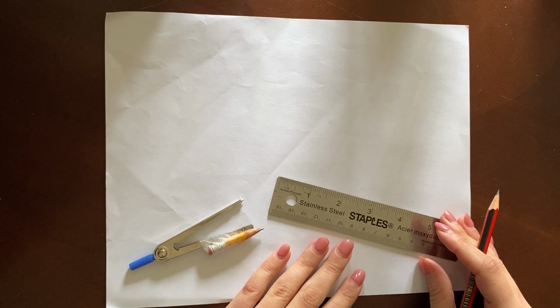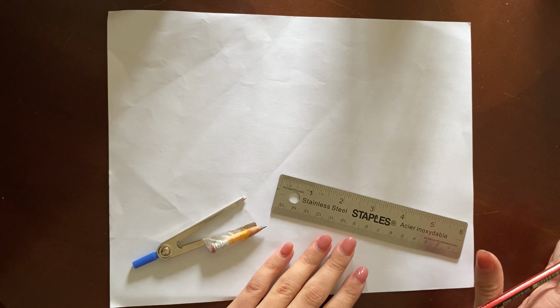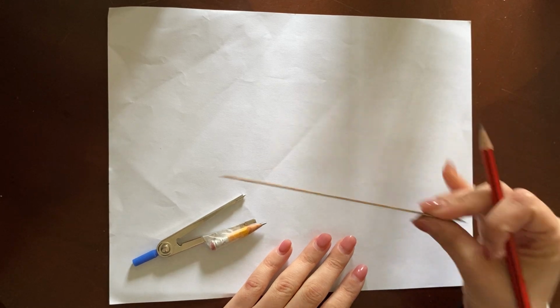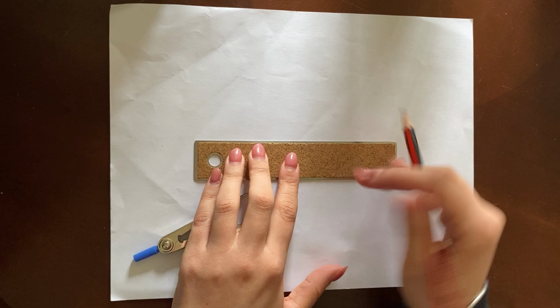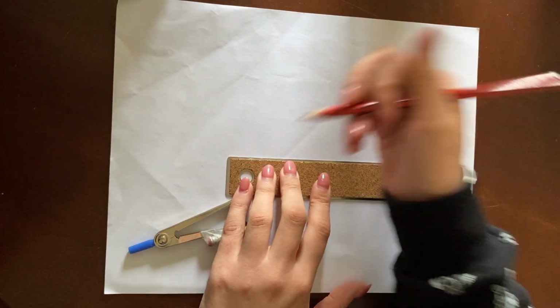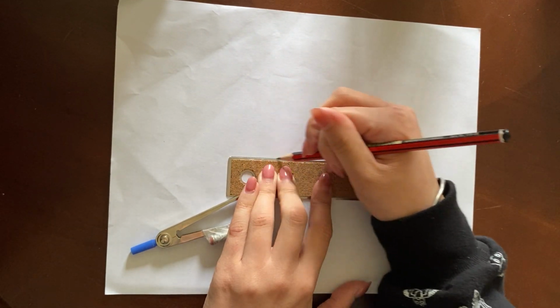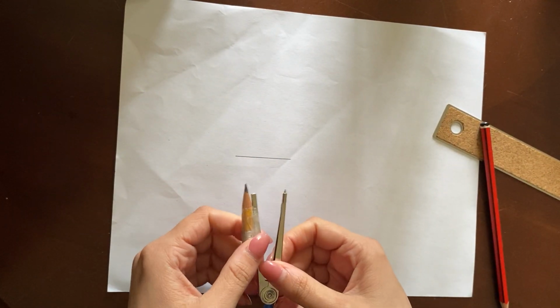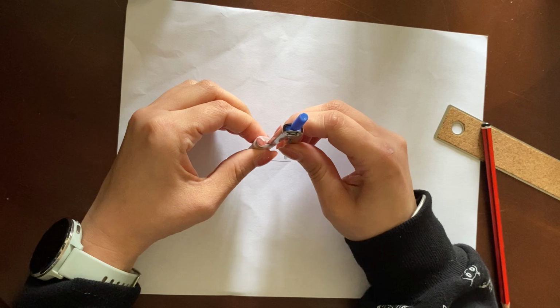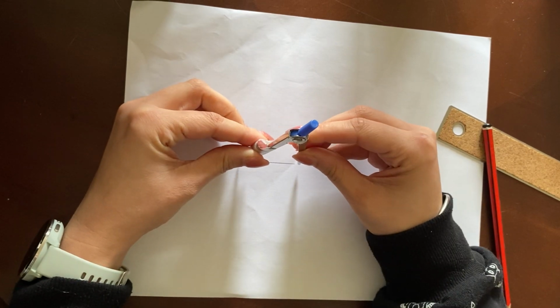Okay, we're gonna make an equilateral hexagon without using any measurements. I just have a ruler here just as a straight edge, so we can start by drawing a line segment of any length. So let's just make our line segment that long. Now we're gonna take a compass and we're gonna measure the same distance of our line segment on our compass.